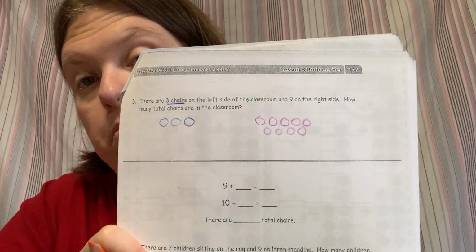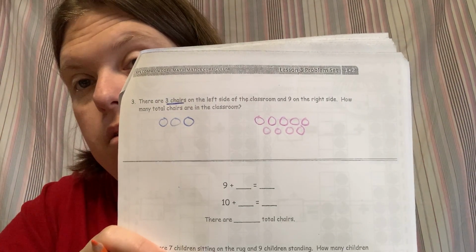Okay, I am going to borrow 1 from the left side and bring it over to the right so that I have 10, a group of 10. And how many are left over? 2. So it goes from 9 plus 3 to 10 plus 2.